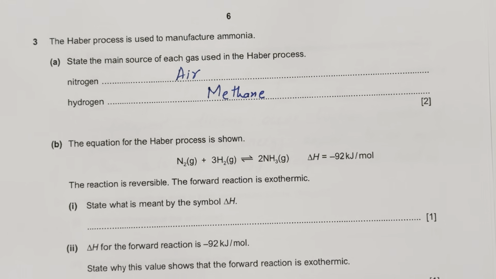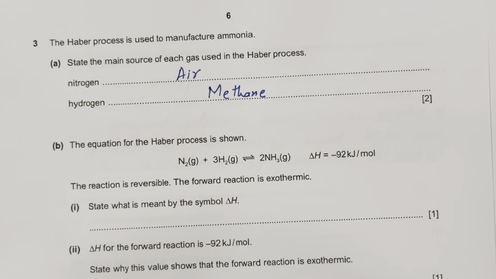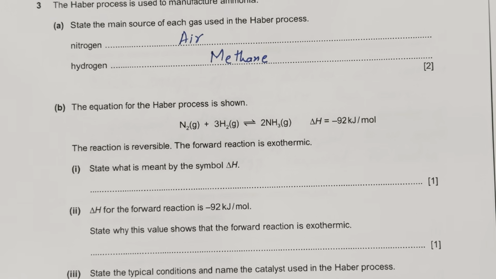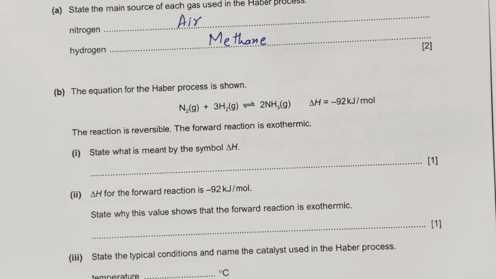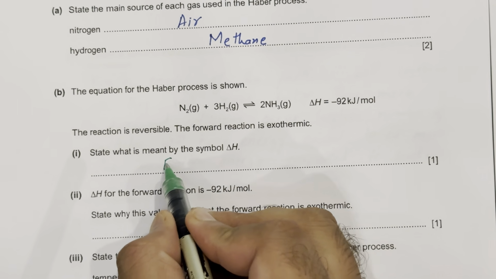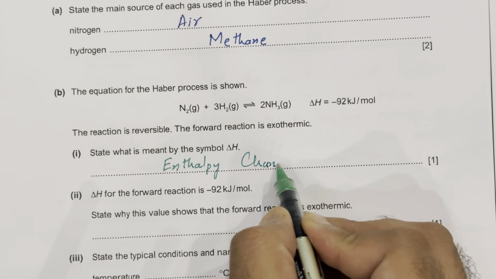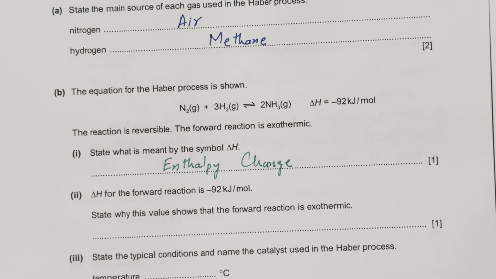Okay, the equation for the Haber process is given. N2 plus 3H2 reversible reaction gives us 2 moles of ammonia, 2NH3, and the enthalpy change of the reaction is minus 92 kilojoules per mole. The reaction is reversible. The forward reaction is exothermic. State what is meant by delta H. I have already mentioned it. It is known as enthalpy change. Delta H for the forward reaction is minus 92 kilojoules per mole. State why this value shows that the forward reaction is exothermic, because delta H is negative.